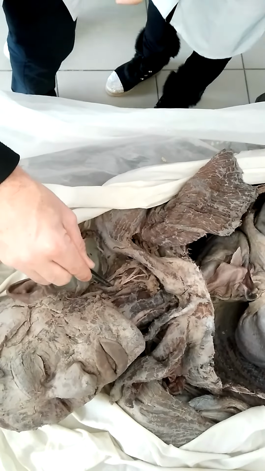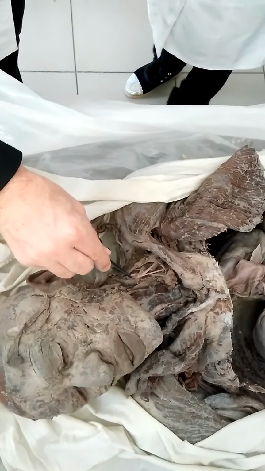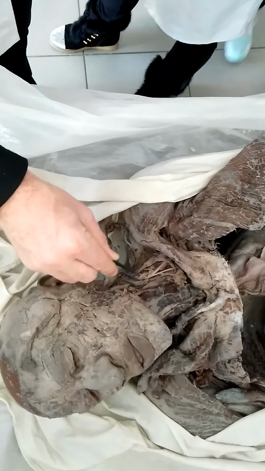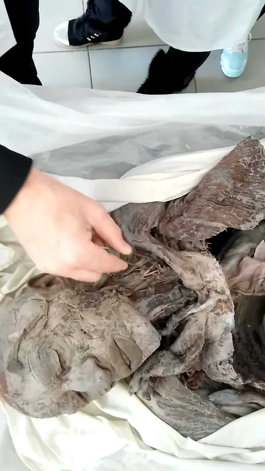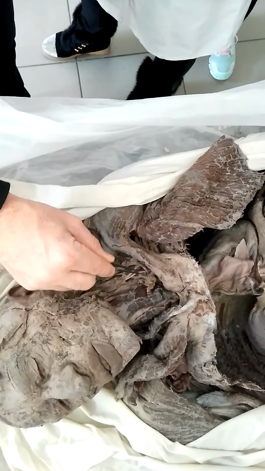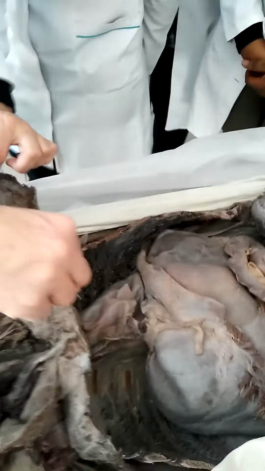These nerves of the cervical plexus here, but they are dissected incorrectly. Only nervus phrenicus is present. In the abdominal cavity, it's absent already.